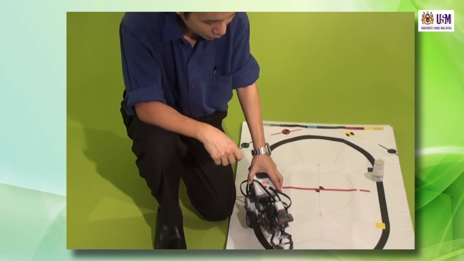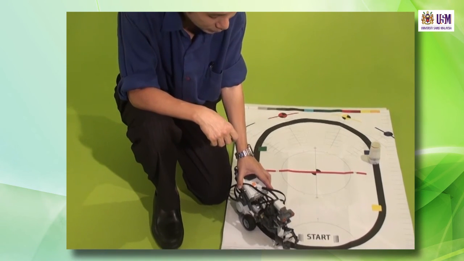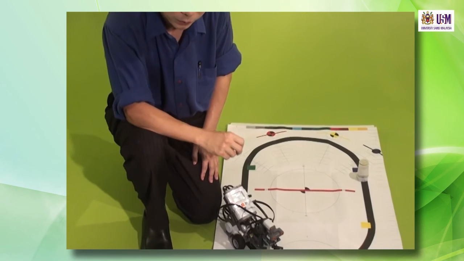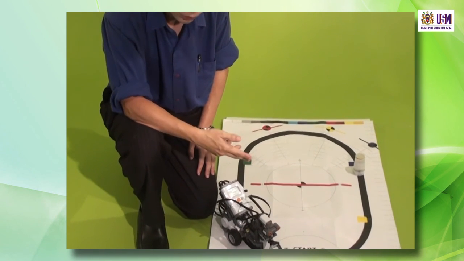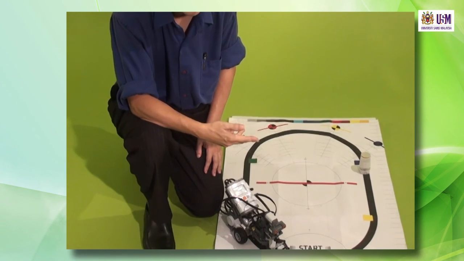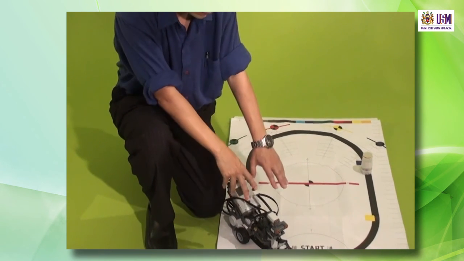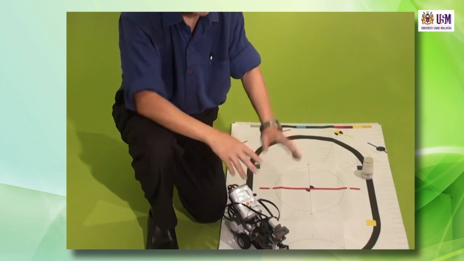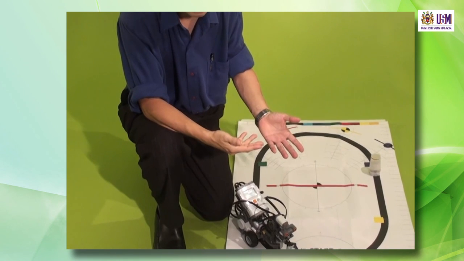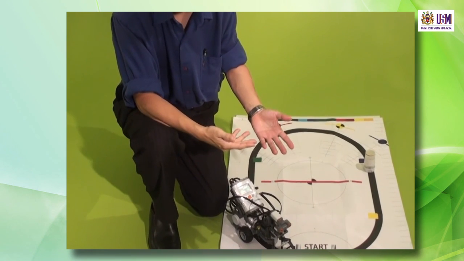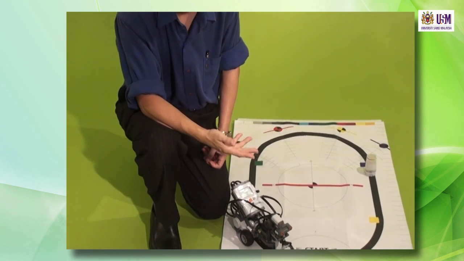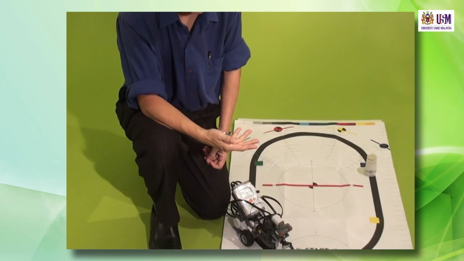So now we shall see the Grasper in action. First we place it on the track. And we notice that once we start up the program for Grasper, it will go through certain actions. The first action is to open the claws, because currently the claws are closed. And after the claws are open, it will trigger the next lower priority behavior, which is to follow the line until it hits the object, at which point the highest priority behavior, grasp object, will be active.